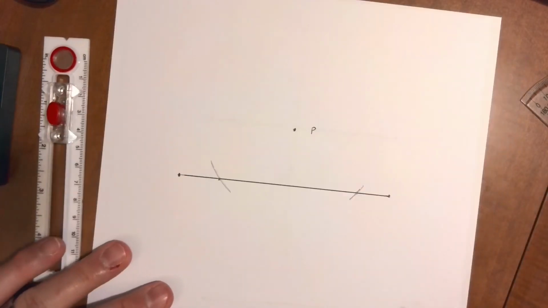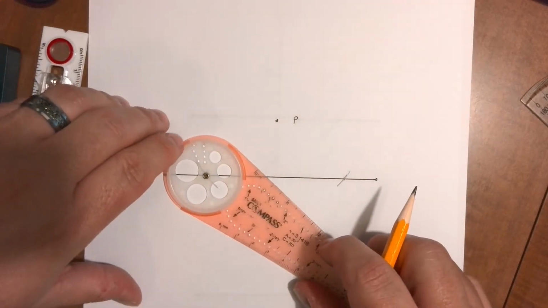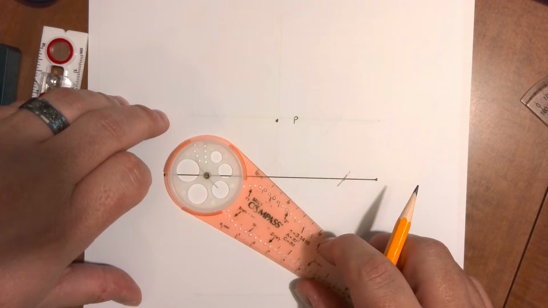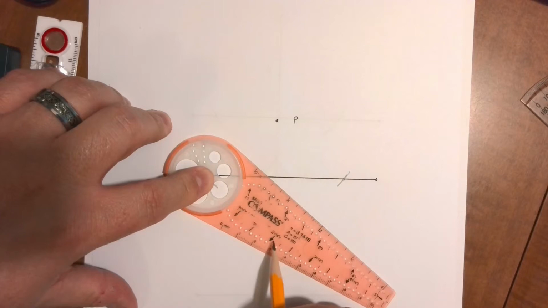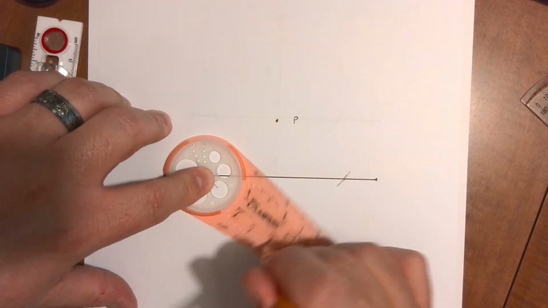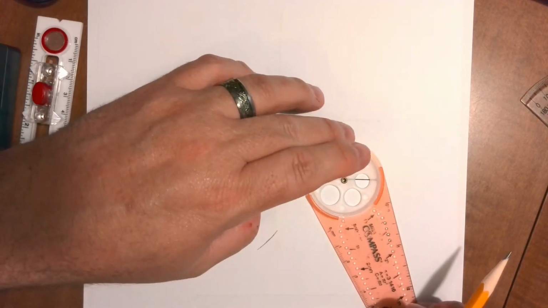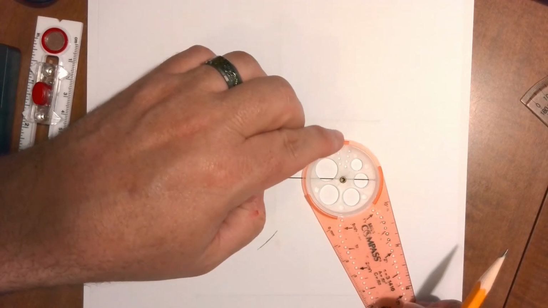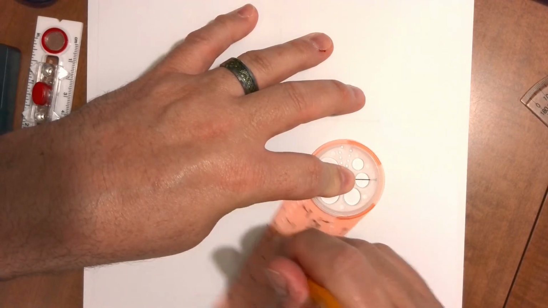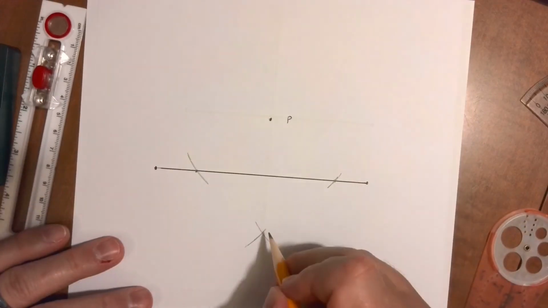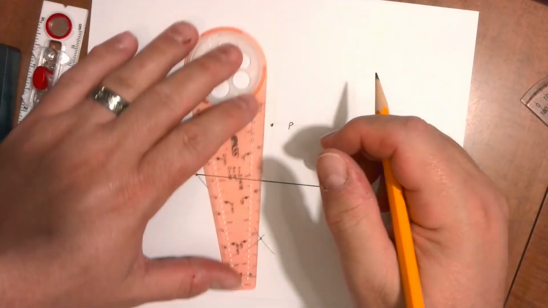And so now same thing. I'm going to make a mark from each intersection. So there's the first intersection right there. I'm going to use the same hole that I used before. And then do the same thing from the other. Just gotta make sure I get my little tick mark in there. There we go. And so there's the intersection. So if I draw this through this point, those should intersect at a right angle.